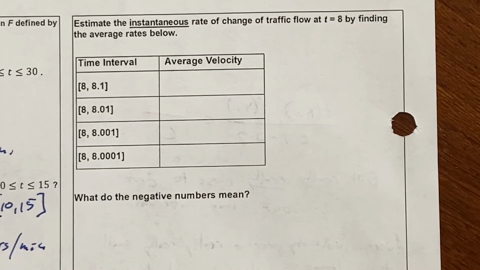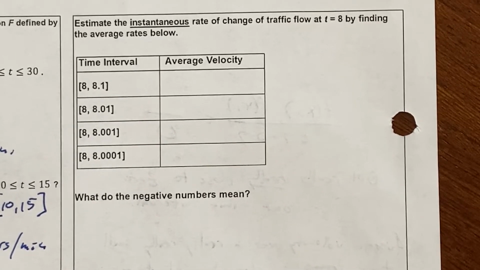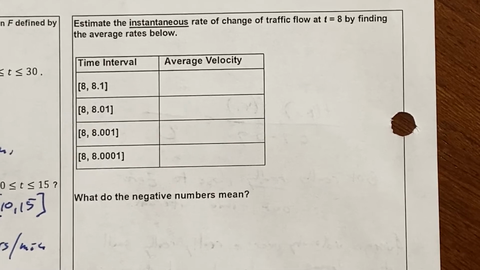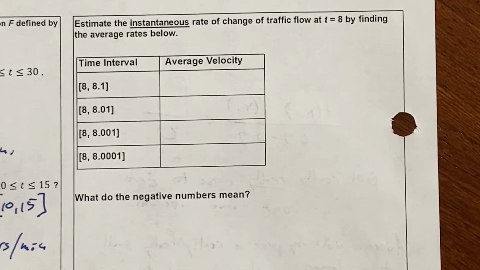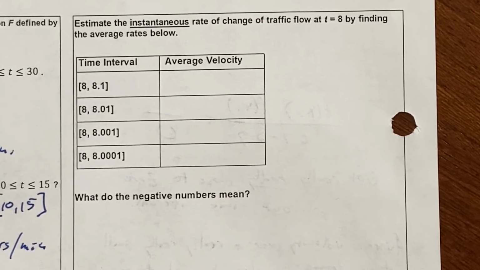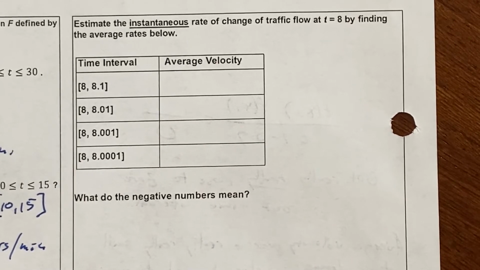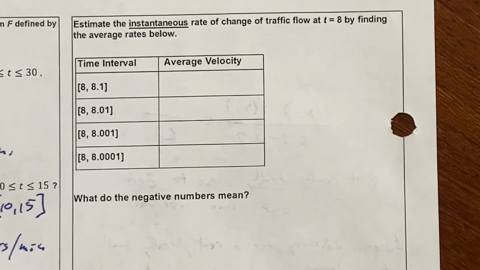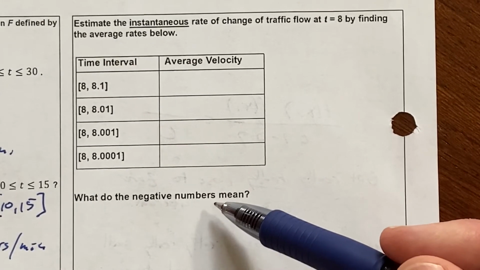Estimate the instantaneous rate of change of traffic flow at t equals 8 by finding the average rates below. So once again, we're going to do a bunch of average rates of change here. Now would be a good time for you to pause it and do all of this, making sure that you've got this, because your assignment on Friday is going to have to do with average rate of change, average velocity. So you need to make sure that you know how to do this, okay? Spoiler alert, we're going to get some negative numbers.